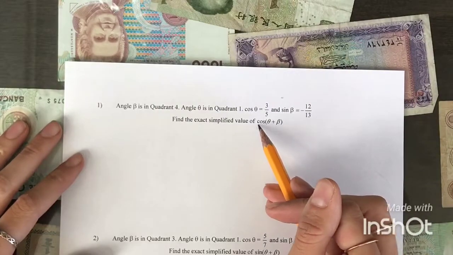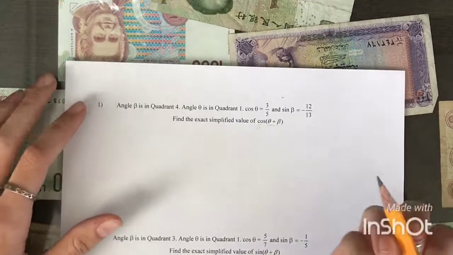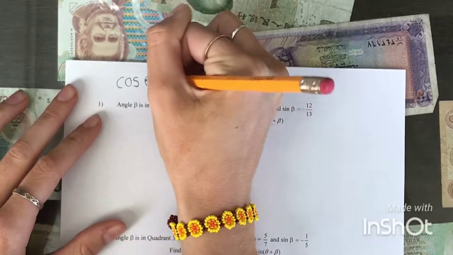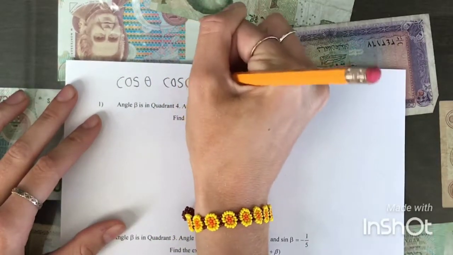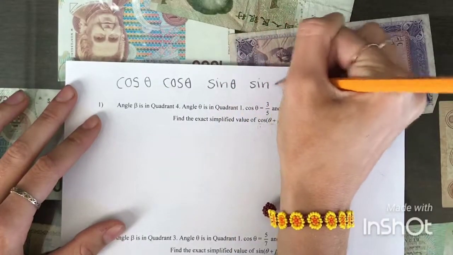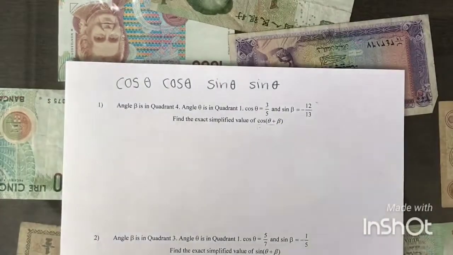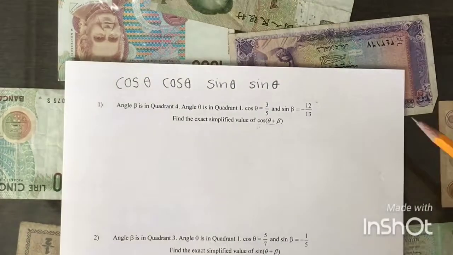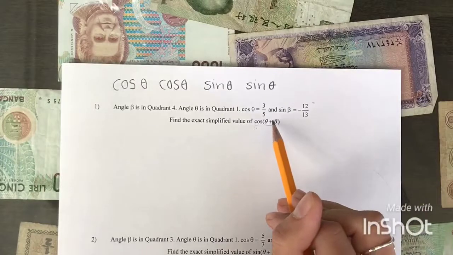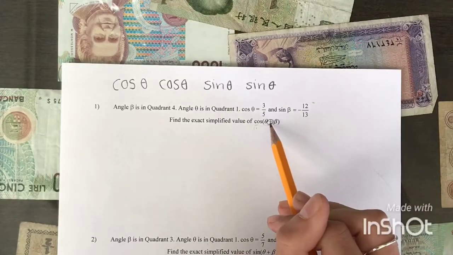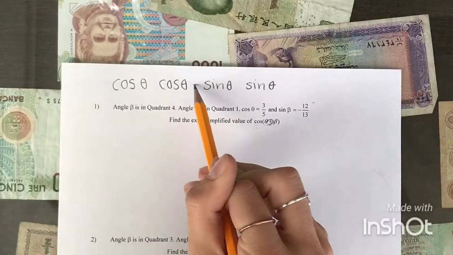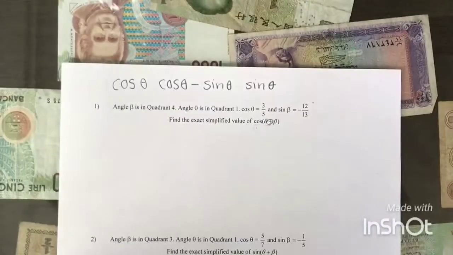In this case, when dealing with cosine, the rap song is cosine, cosine, sine, sine. However, what makes the cosine rap song special is whatever sign is used in the original equation, you have to change to the opposite in the rap song.